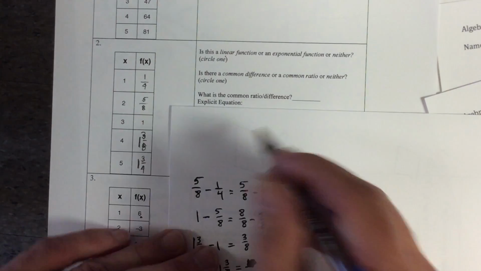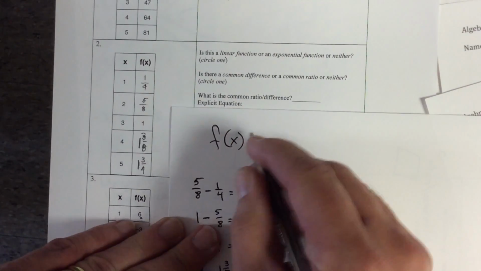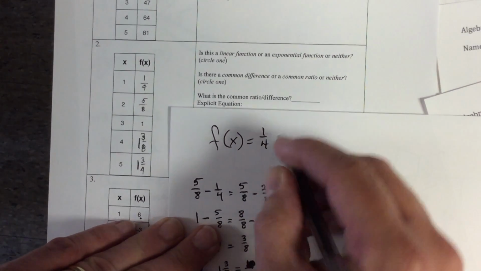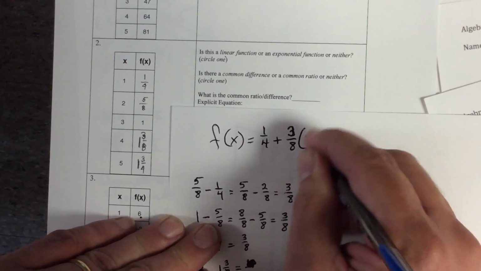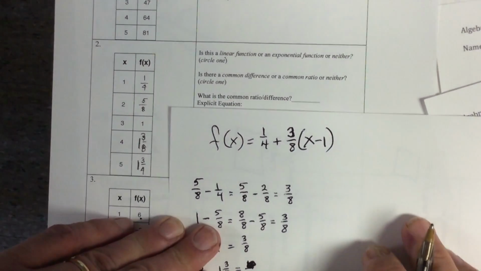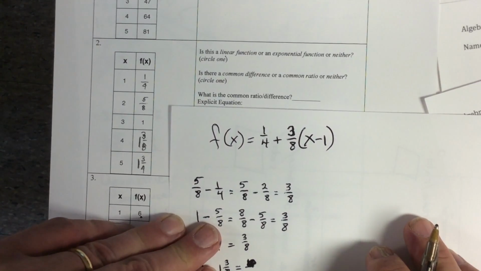And when I write the explicit equation, it's going to be f of x is equal to the first term plus the common difference times x minus 1. And I'm done. It doesn't matter what the numbers are. It's all going to be the same.